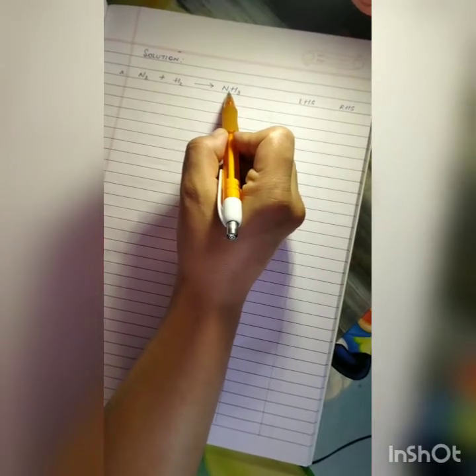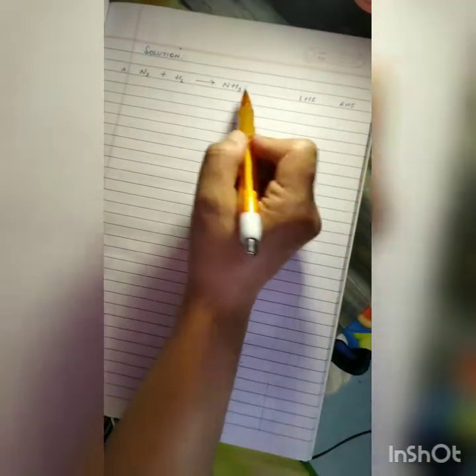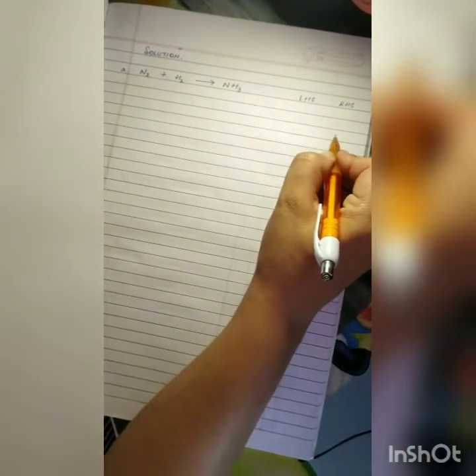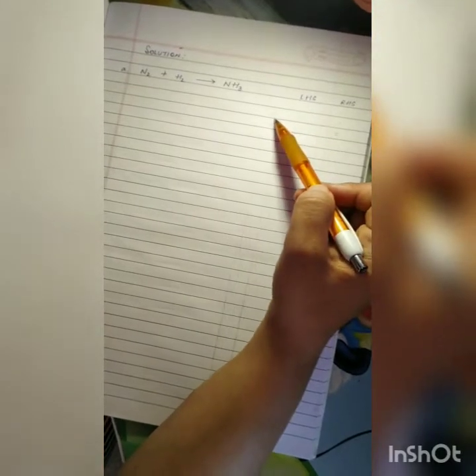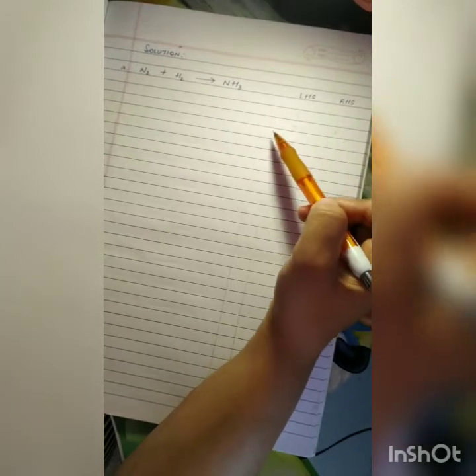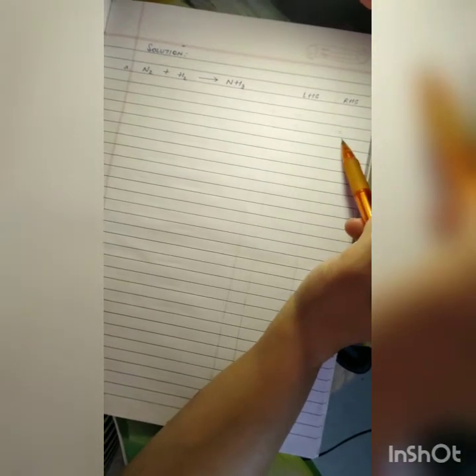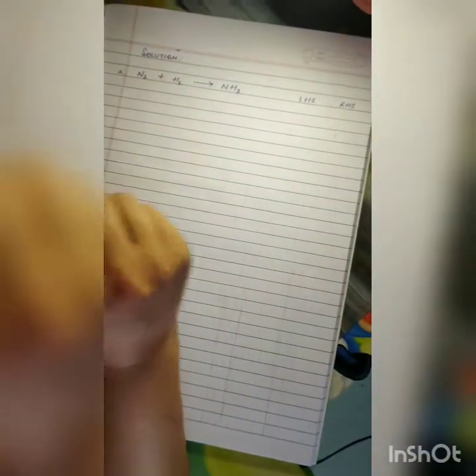Nitrogen, when nothing is written, means it is 1. So in the right hand side, nitrogen is 1 and hydrogen is 3. So see this column here. In the left hand side, N is 2 and in the right hand side it is 1. Hydrogen is 2 and 3. That means both nitrogen and hydrogen are not balanced.